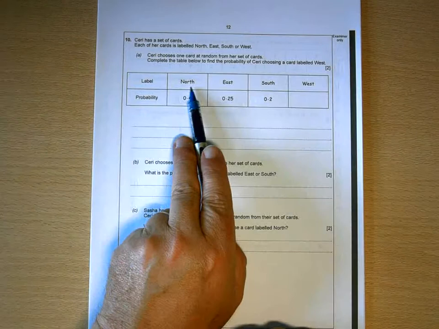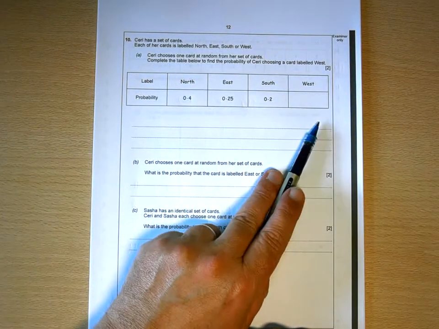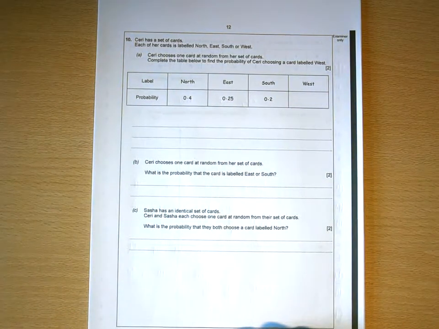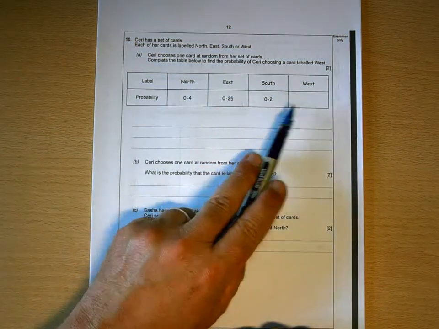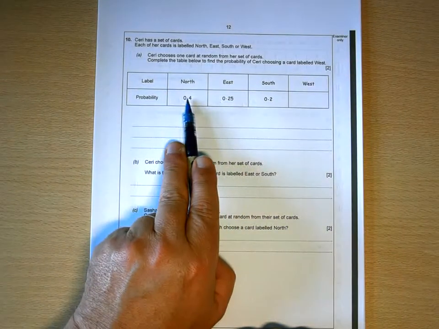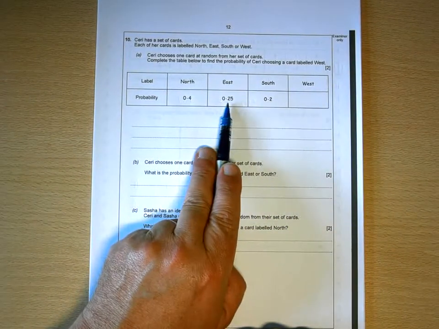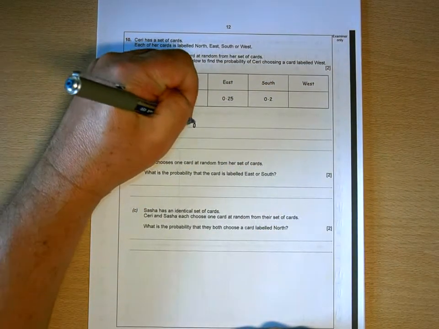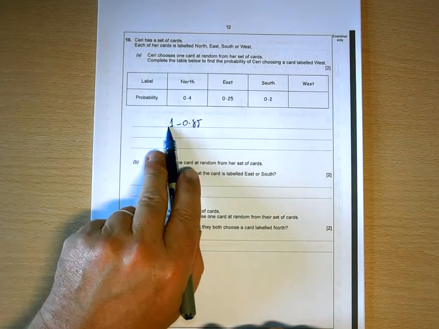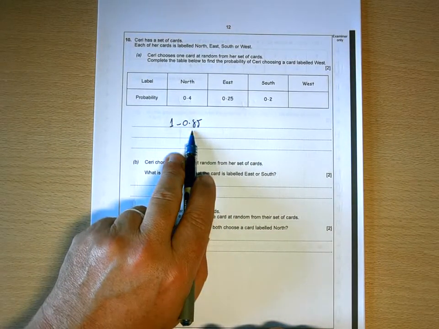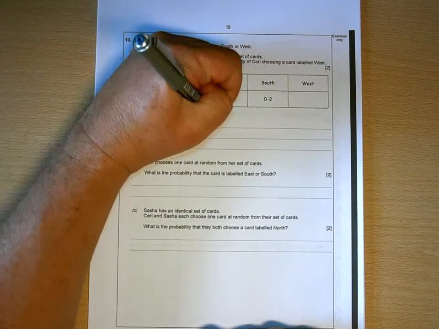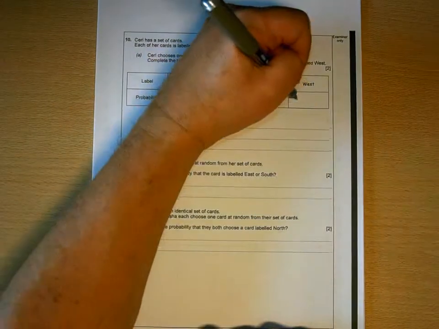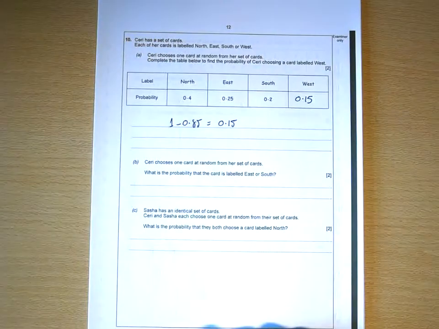Well, because that table is going to show all the possible outcomes, it can either be north or east or south or west, then those probabilities must add up to 1. So in order for those to add up to 1, we've already got there 0.4, 0.6, 0.85. So we're going to do 1 less 0.85. Well, if you think that that's like £1 less 85 pence, 15 pence, which we would write as 0.15. So that is 0.15.